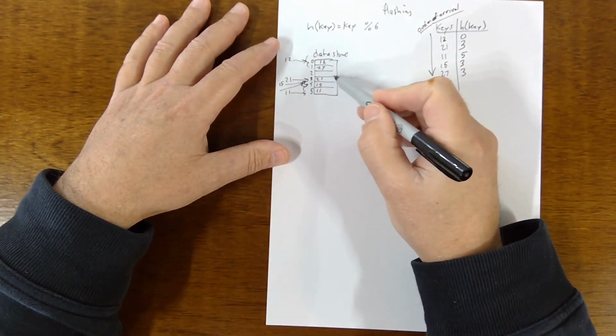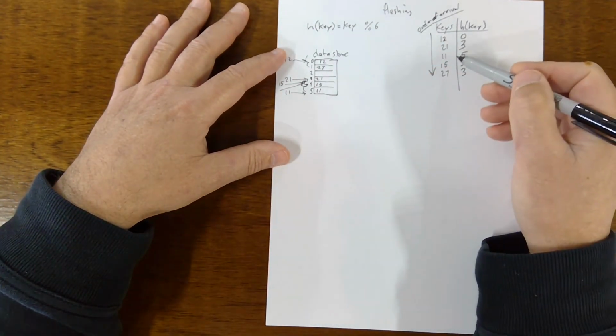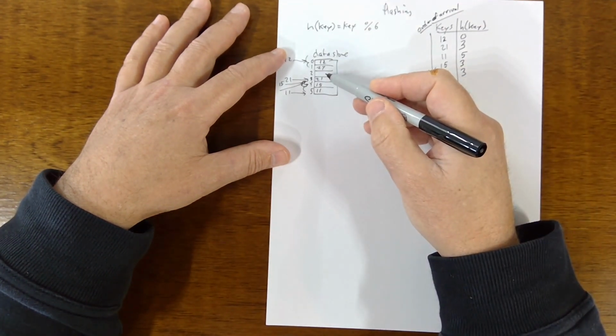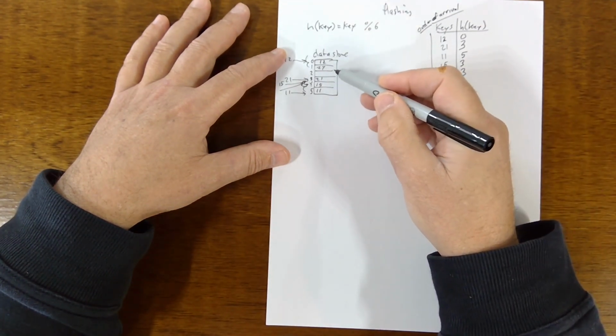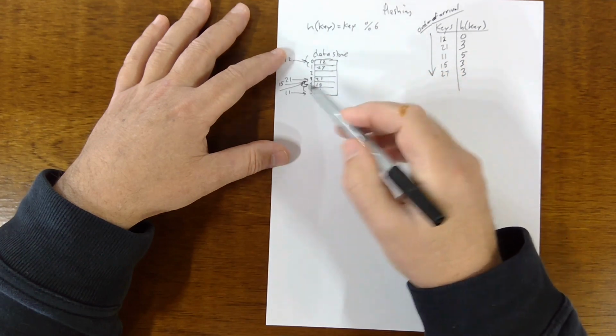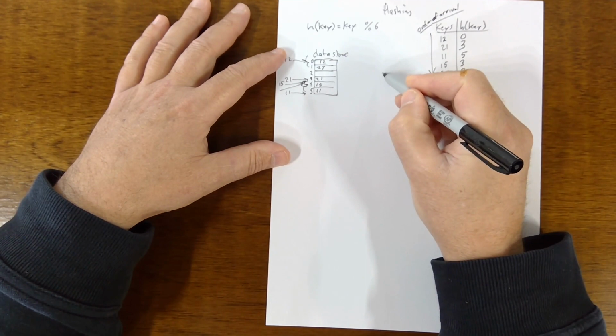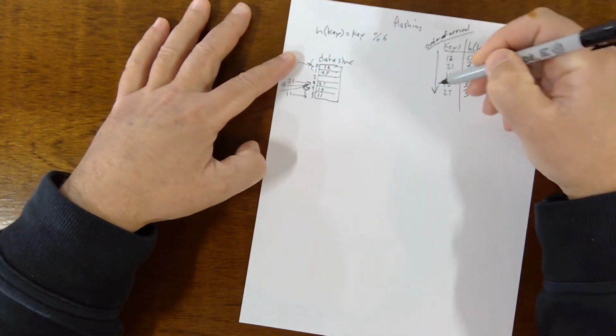You need to leave this empty spot here. You can't put any more data in here because that would take this last spot, and you need to have an empty spot for when you look things up, because the way you look things up is different from these inserts.